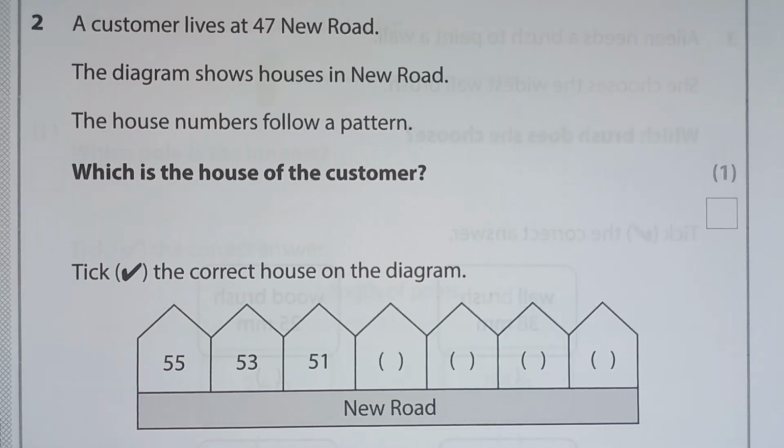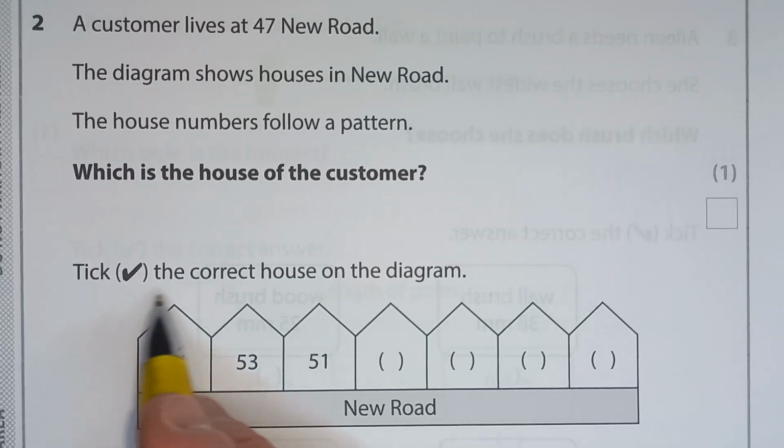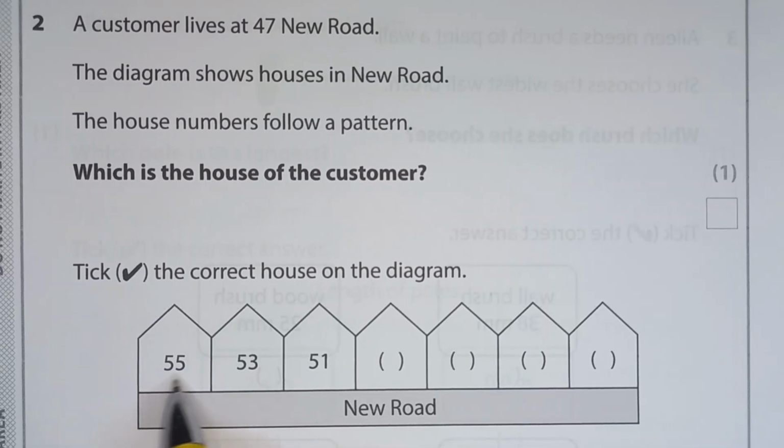Question 2. A customer lives at 47 New Road. The diagram shows houses in New Road. The house numbers follow a pattern. Which is the house of the customer? Tick the correct house on the diagram. So what we want to do is see if there's some sort of pattern here.